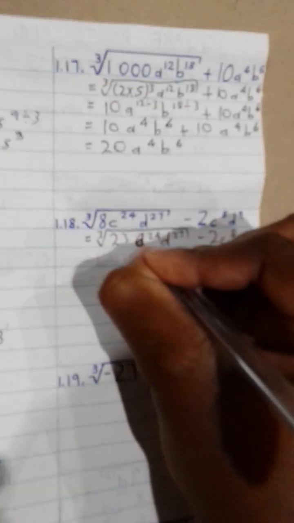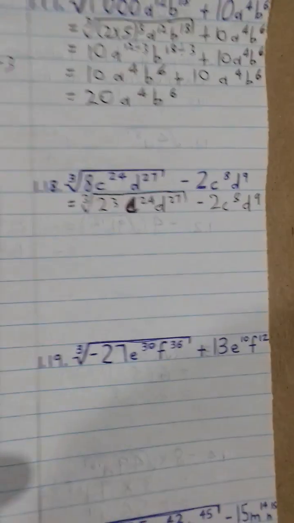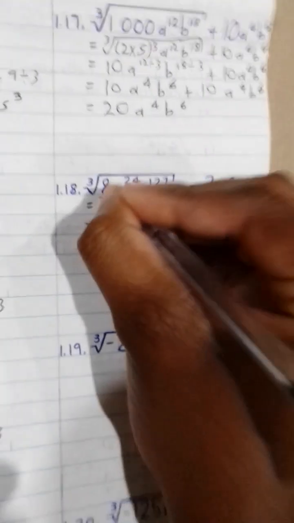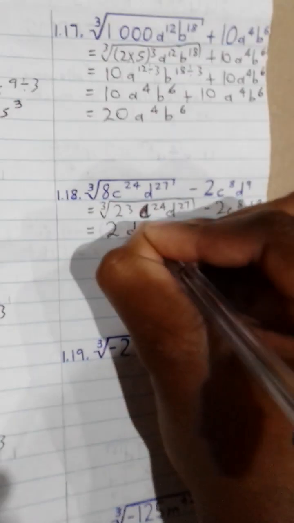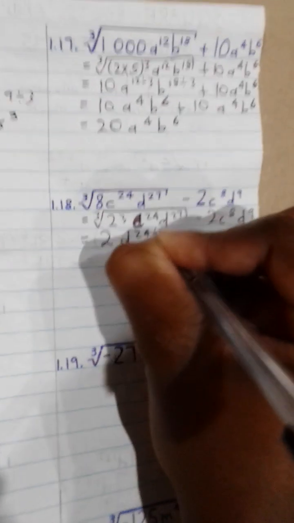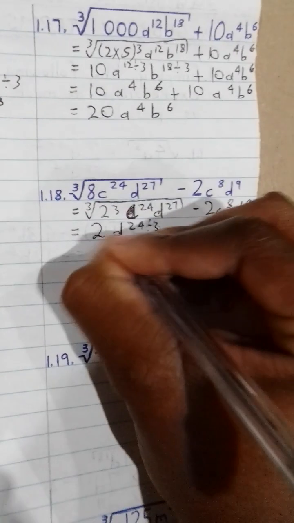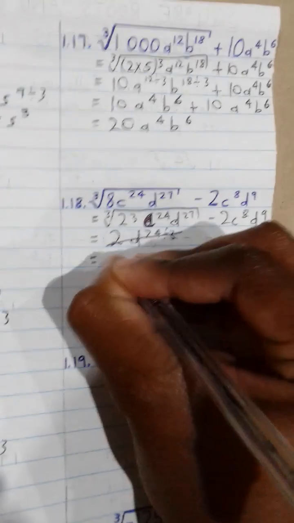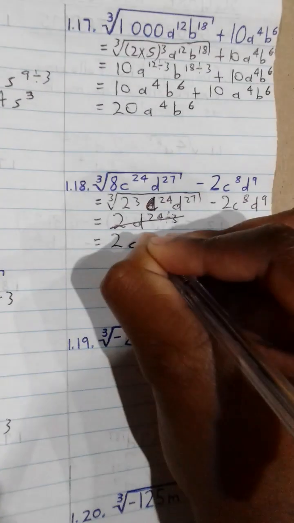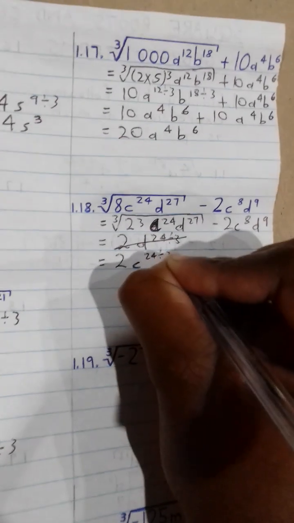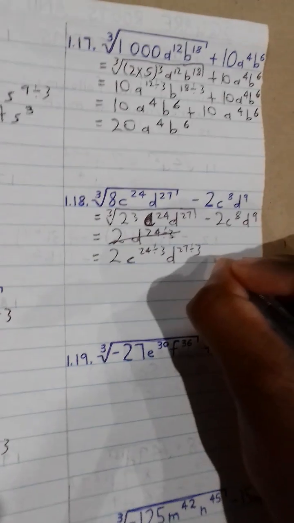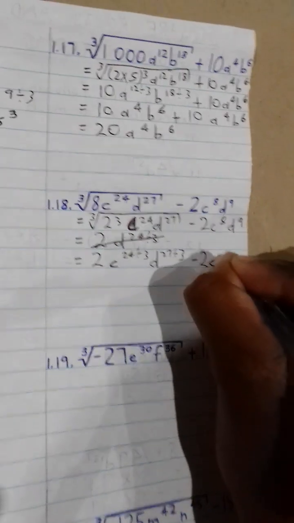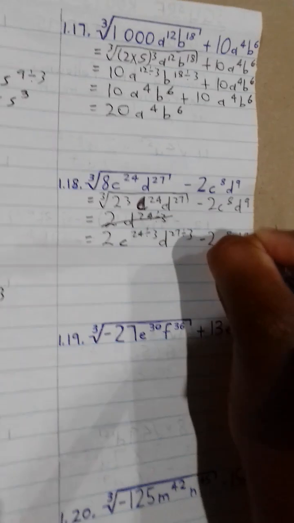This is c, please, my mistake. So the cube root of 8 is 2. So it's 2 c to the power of 24 divided by 3, d to the power of 27 divided by 3, minus 2c to the power of 8 d to the power of 9. Hope that's clear.